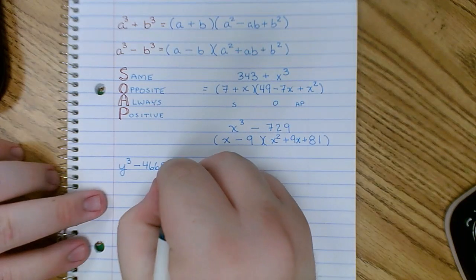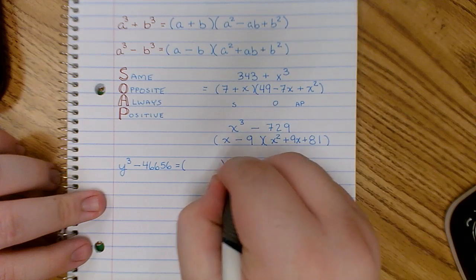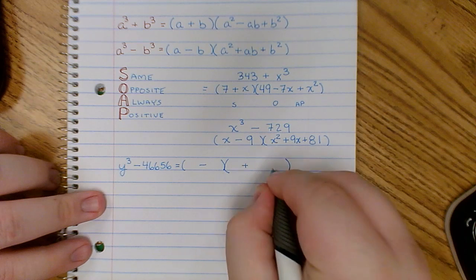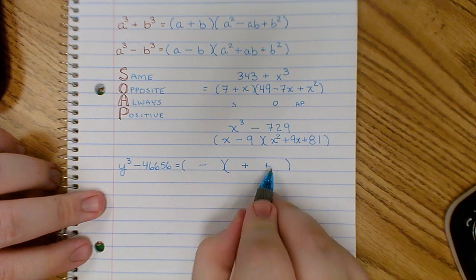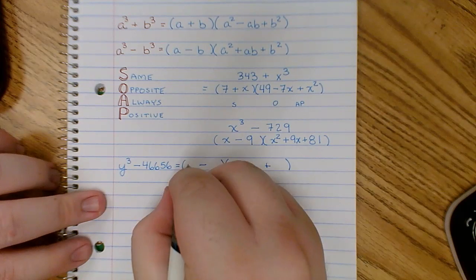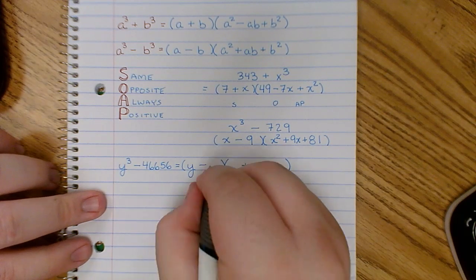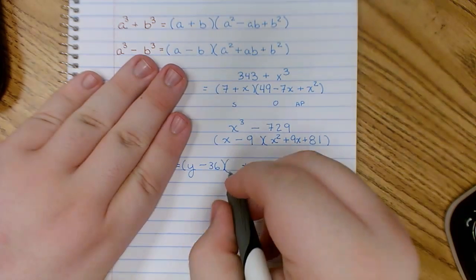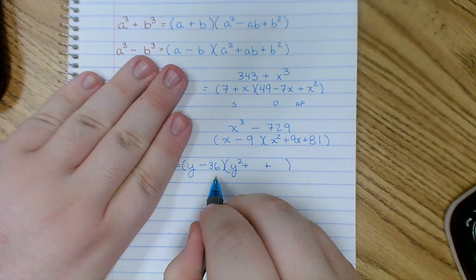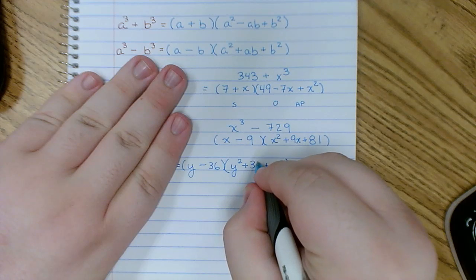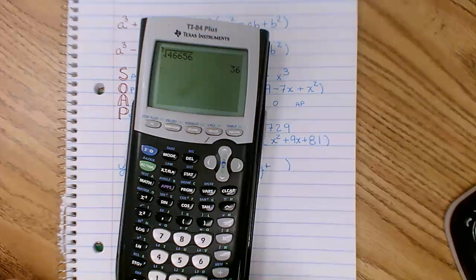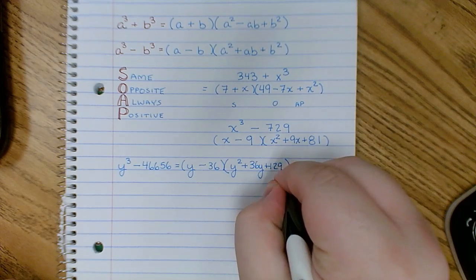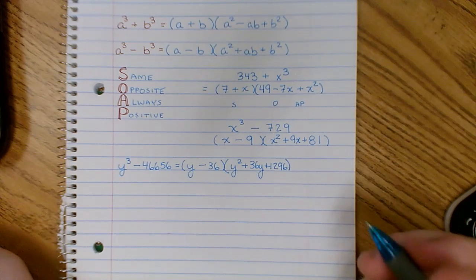Okay? We will split this into our binomial times our trinomial. We're going to say minus first, plus plus, same sign, opposite sign, always positive sign. And the cube root of y cubed is y. Cube root of 46,656 is 36. Then you just work off the binomial, y squared plus 36y. Then you got to square 36, and quite honestly, I don't know that in my head. It is 1296. And that's your answer. It's as easy as that.